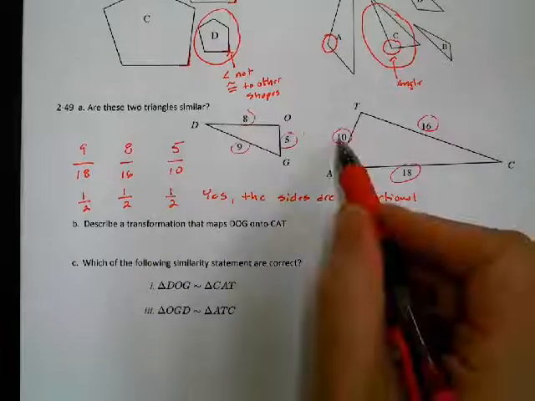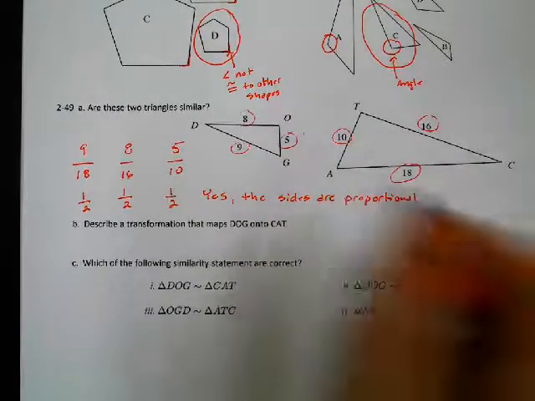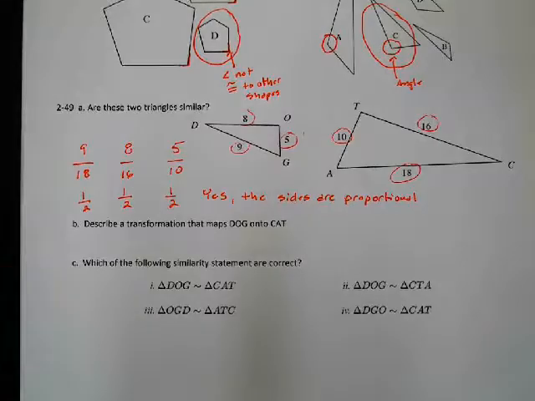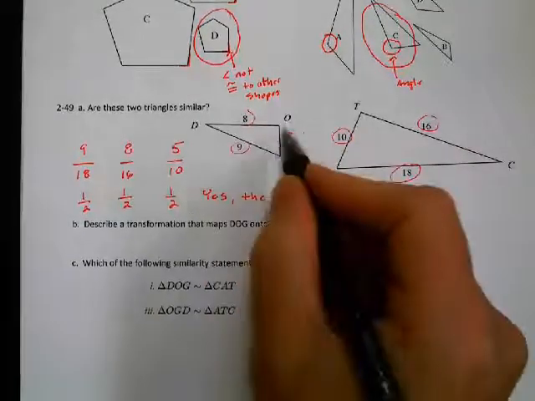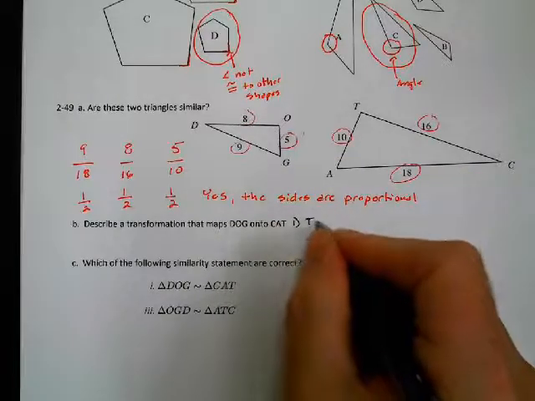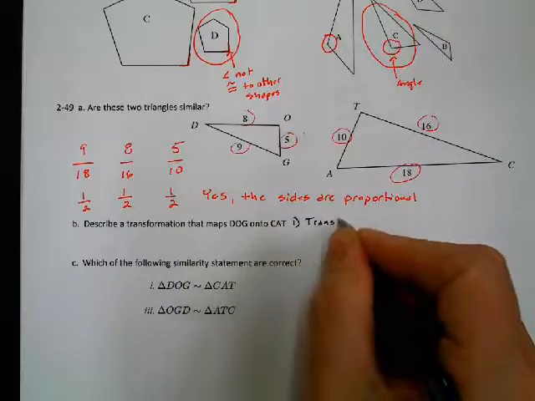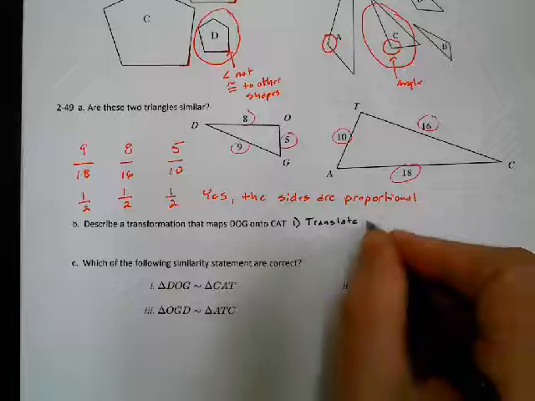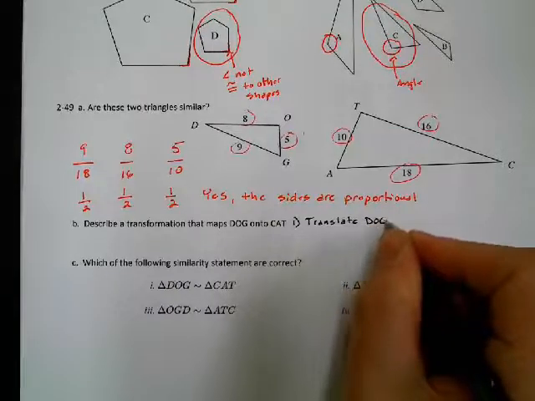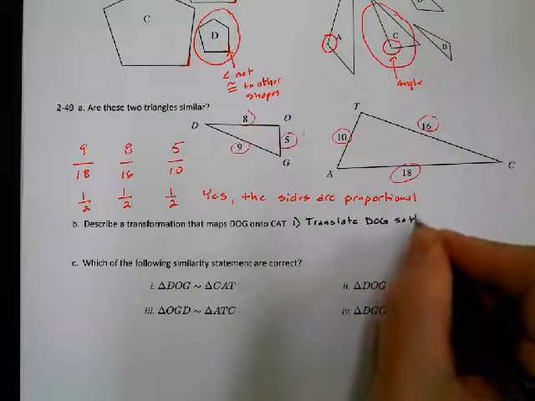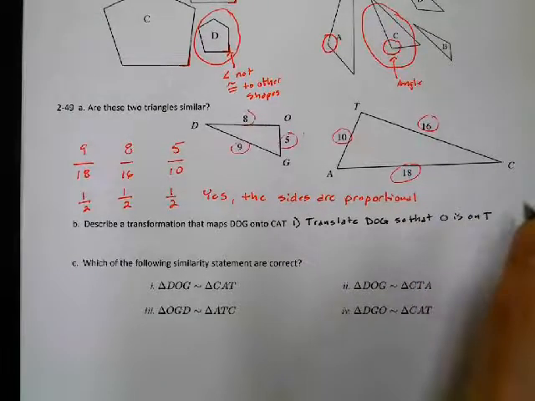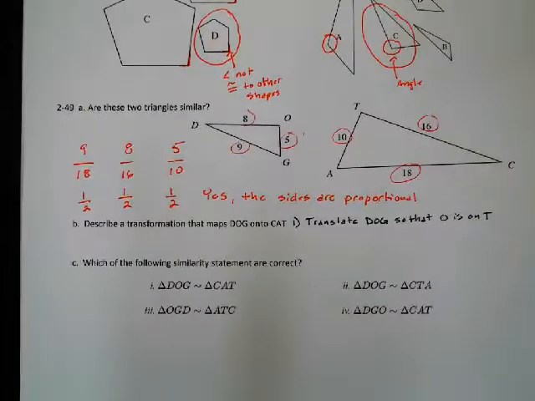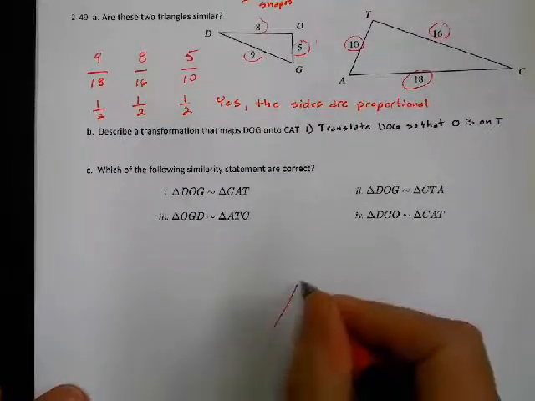So step one, do a different color. Step one, I'm going to translate dog so that O's on T. All right, so if I translate dog so that O's on T, real quick down here, this is what it would look like. So here's cat. That's pretty good.